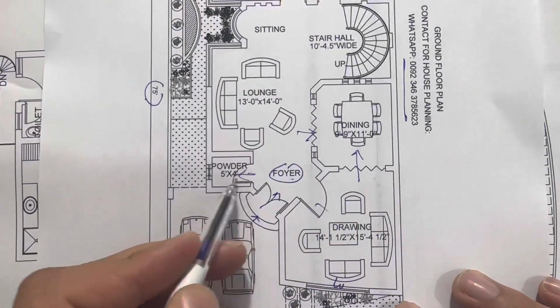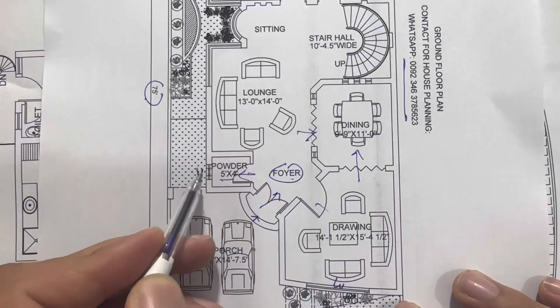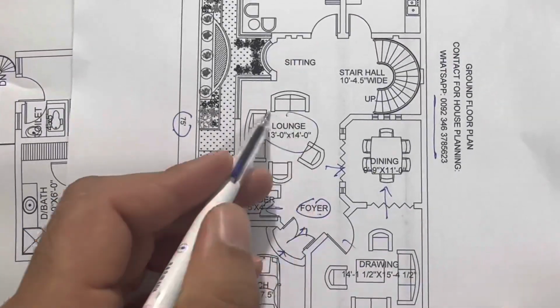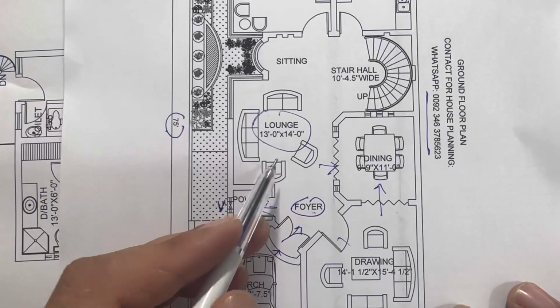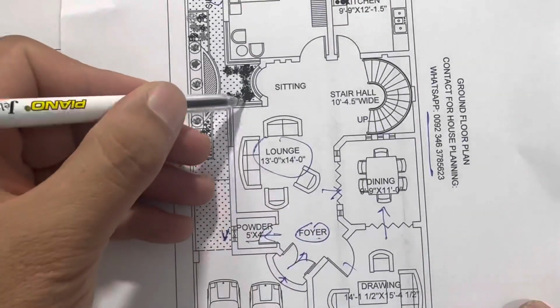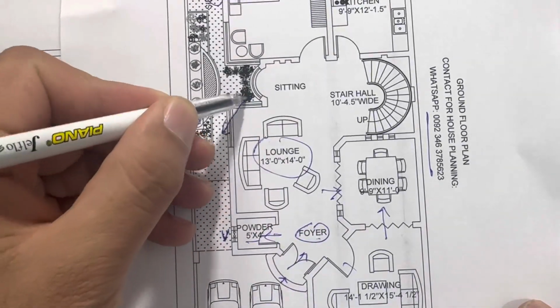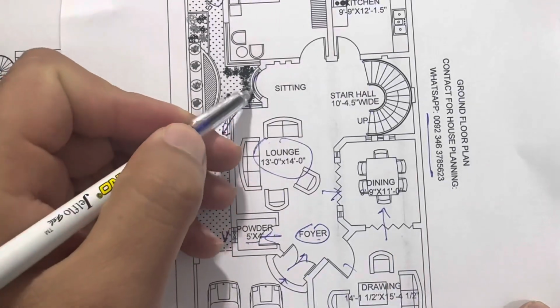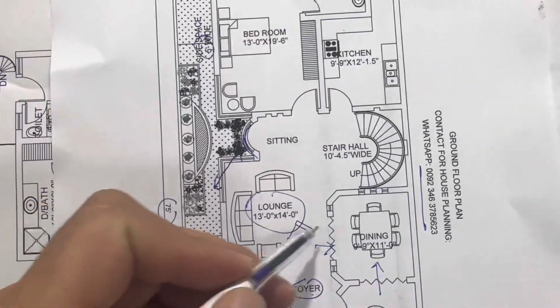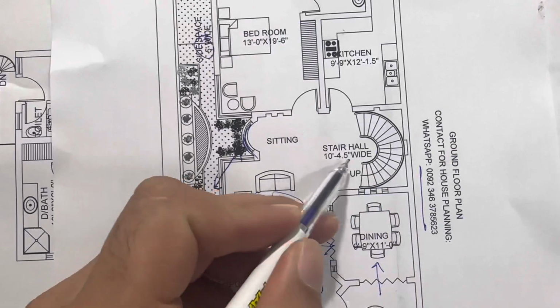This is a powder room. Size is 5 by 4 feet. This is its ventilation. Next, you will find the lounge, size 13 feet by 14 feet. This is a corner window for cross ventilation, and this is a sitting area. Okay, you can see clearly. Here, this is up for the stairs. This is the stair hall.